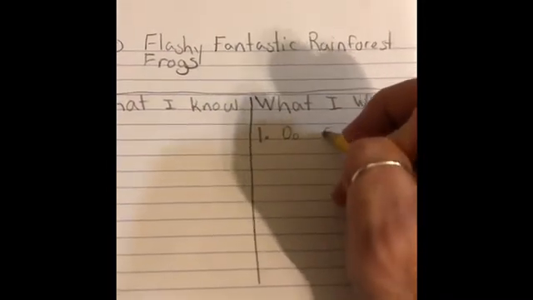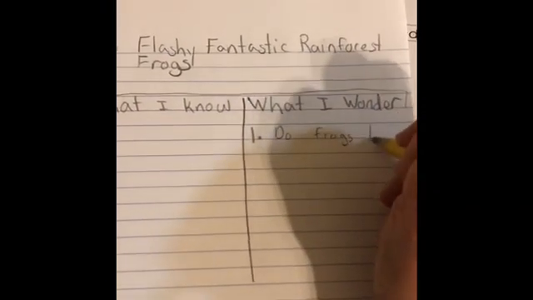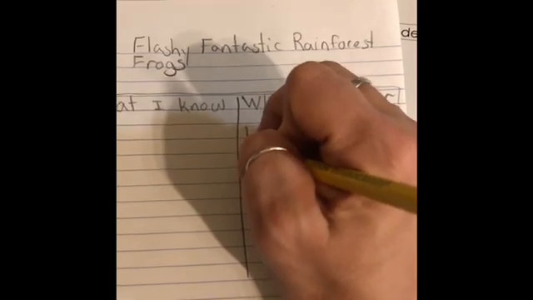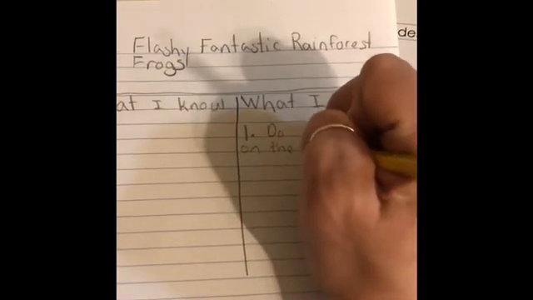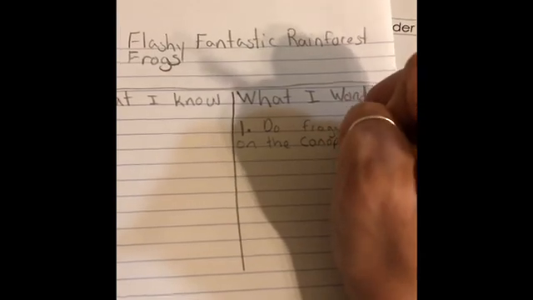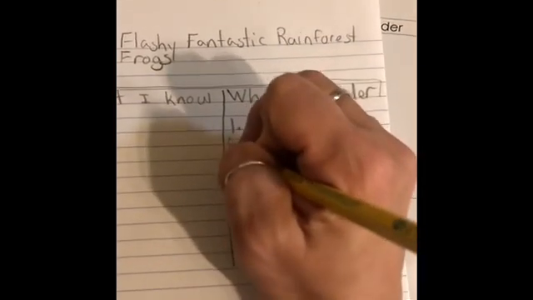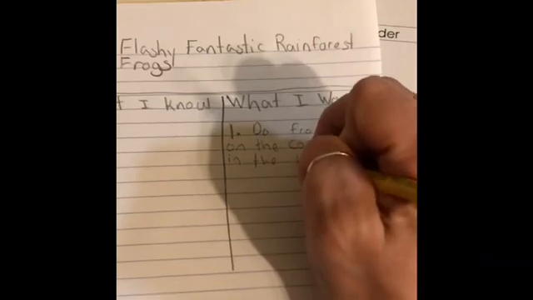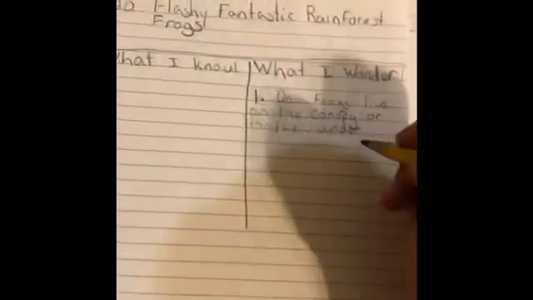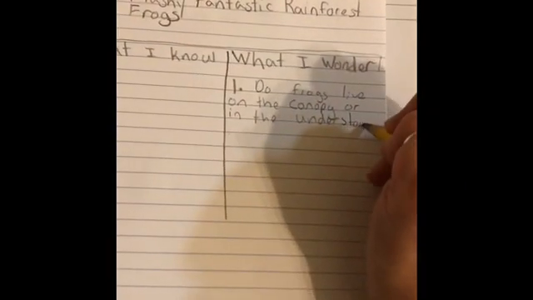Do frogs live on the canopy or in the understory? Yep, understory. That's the place where the tree trunks grow. The bottom, in other words. There's one question I have. I wonder if you're going to have a similar question.